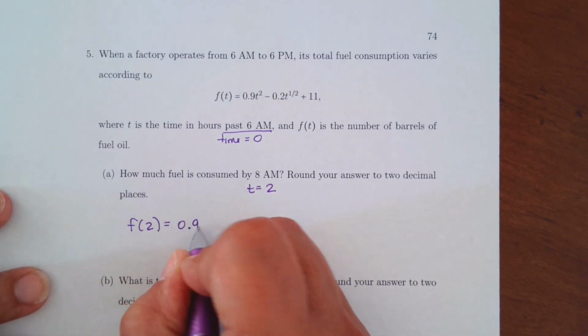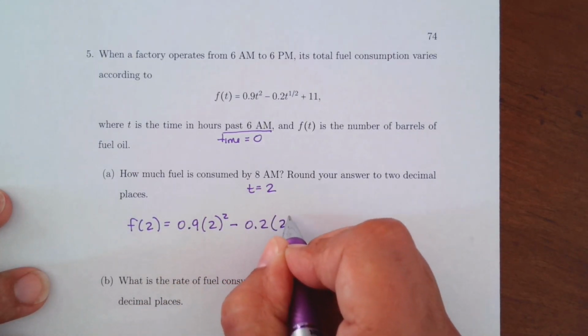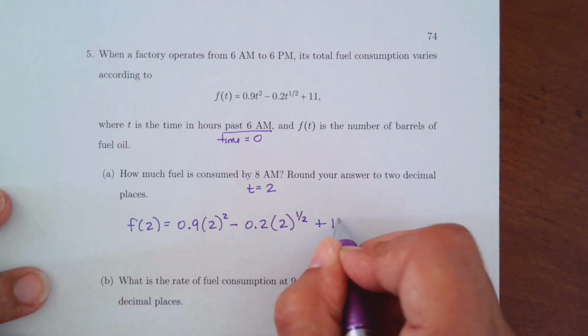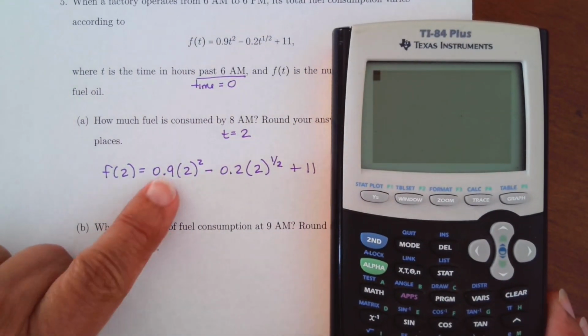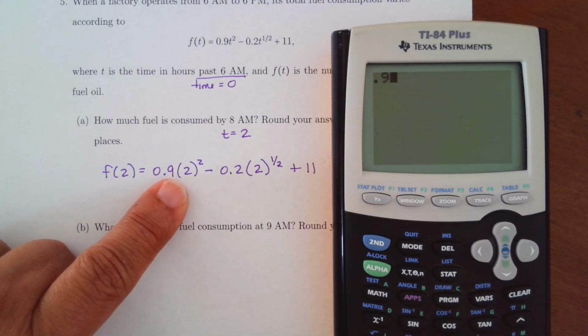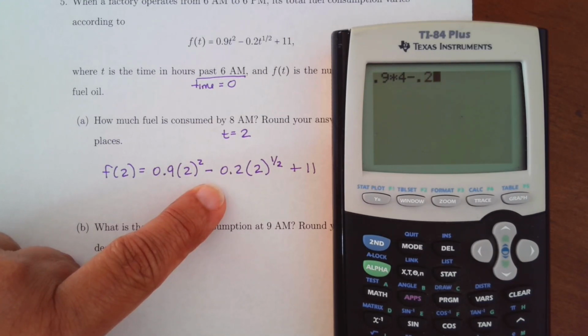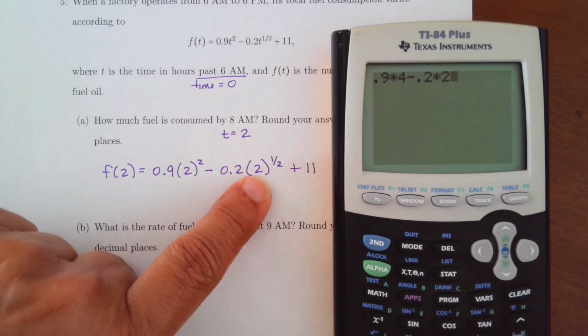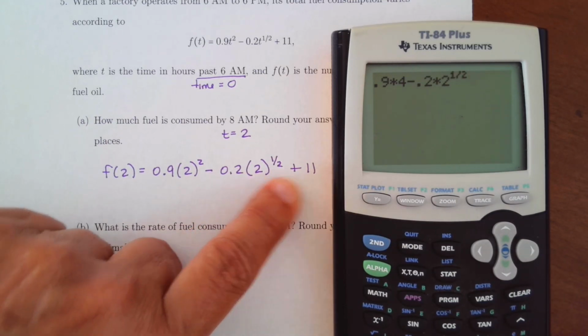So 0.9 times 2 squared minus 0.2 times 2 to the 1/2 plus 11. Again, plug it right into your calculator. Okay, don't panic about these numbers. You got a calculator. So 0.9 times, I'm just going to say 4, minus 0.2 times 2 to the 1/2. That's the square root of 2, right? But you could put it in like that, doesn't matter. However you want to do it. Square root of 2 plus 11.